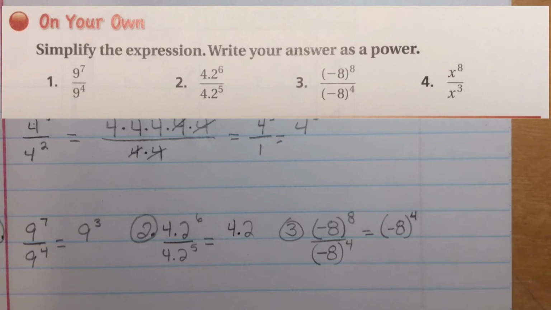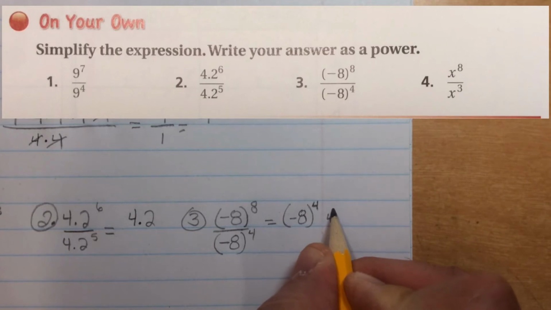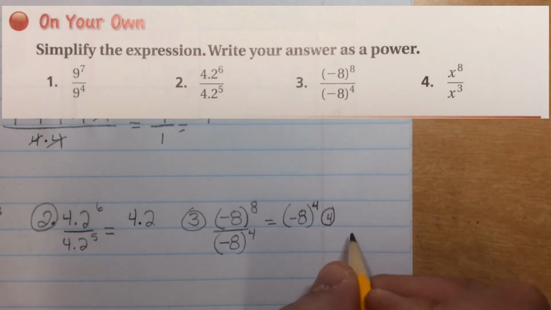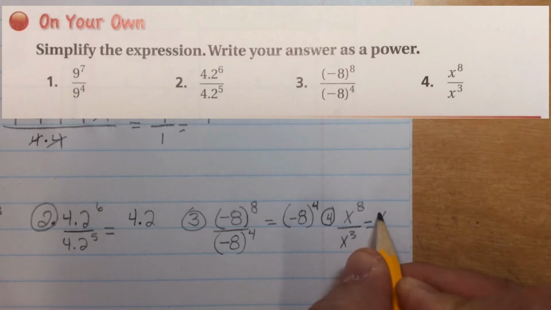And then there's one more, and instead of using a whole other line, I'm squeezing it over here. Do as I say, not as I do. You should not do this. x to the 8th power over x to the 3rd power, and when they cancel out, you are left with 5 x's multiplied together on top, x to the 5th.